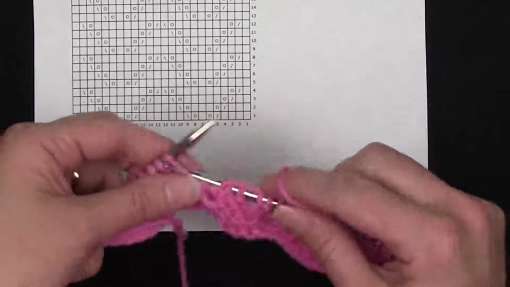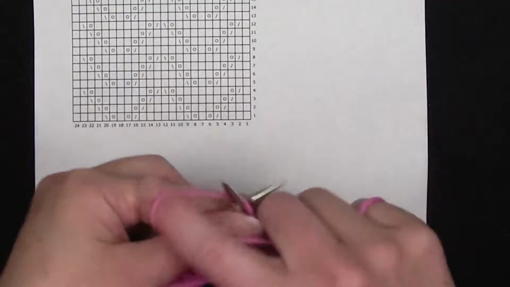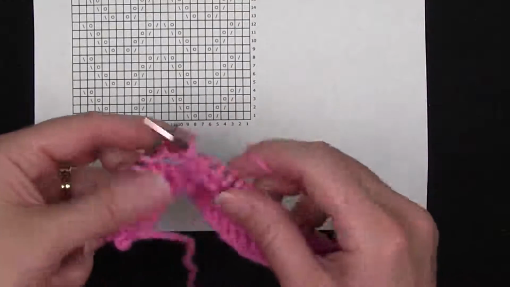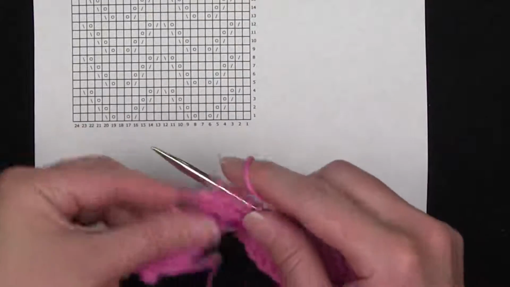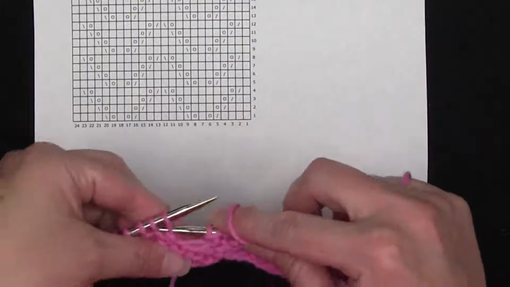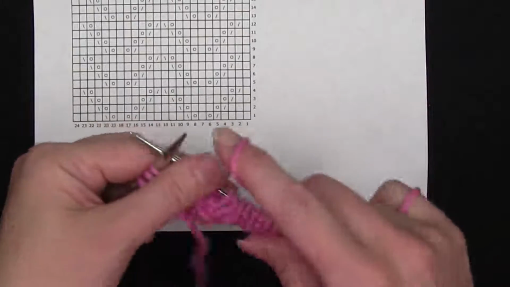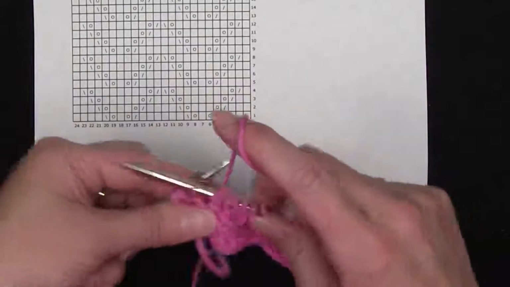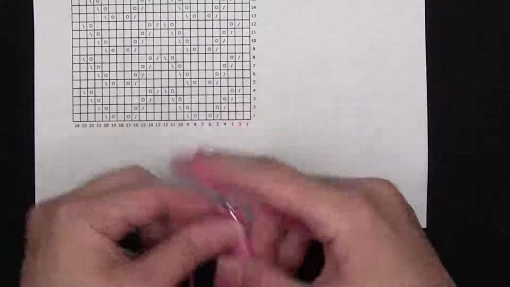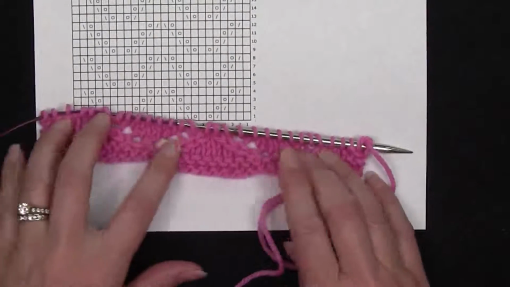Then we have a yarn over, and we're going to purl 7. And a yarn over, purl 2 together, the simple one, and then purl 1. And then we have a couple of knits. So that's how it looks so far.